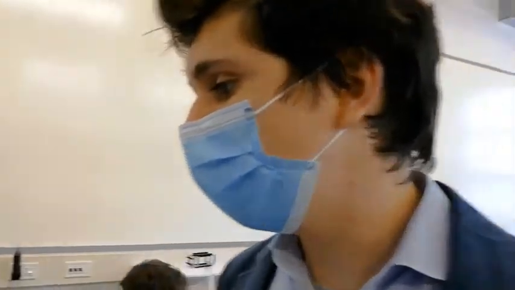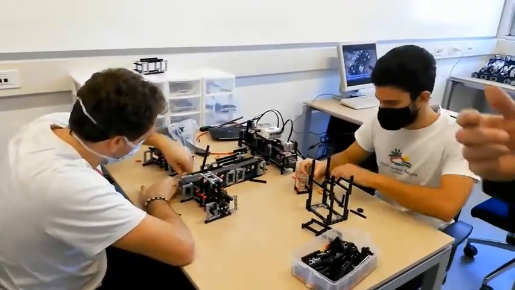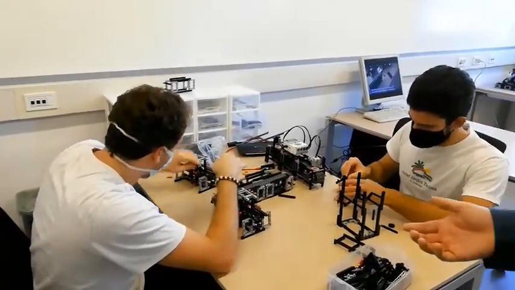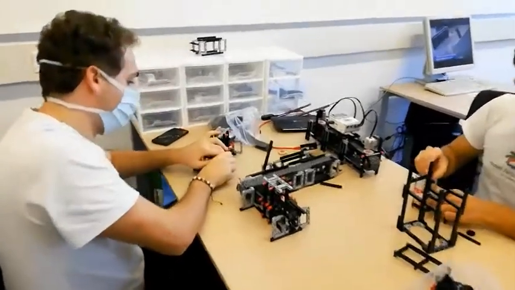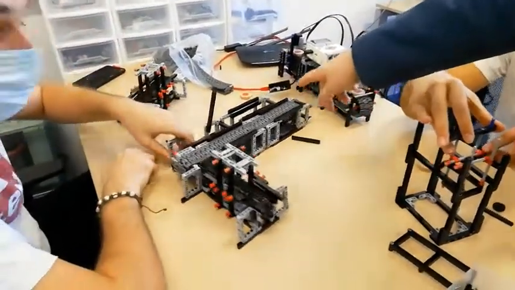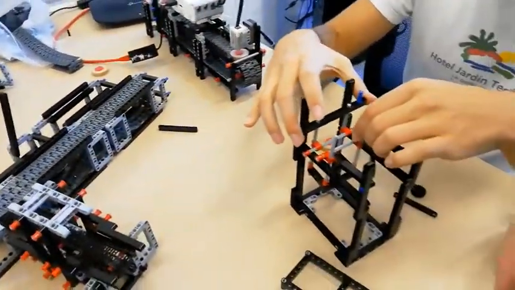And in this lab, we also have a student association. As you can see, we have our guys working on new models that we are developing for the next year. In these new models, we are using different layouts and different ways to bring parts around.